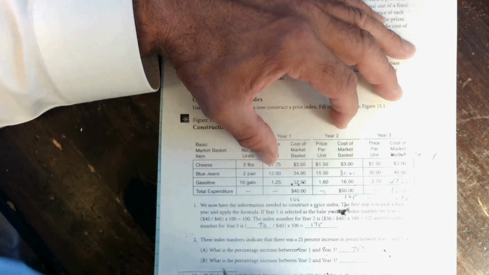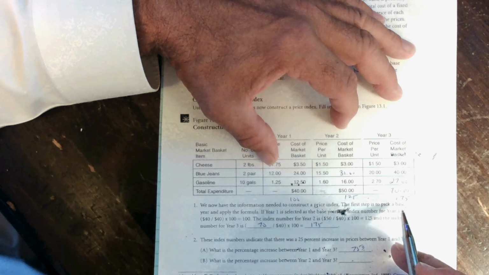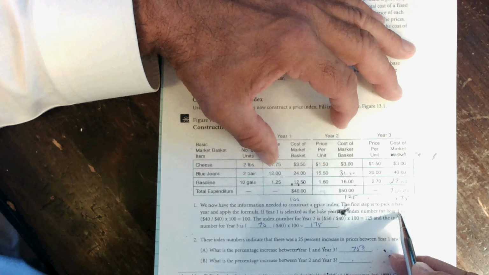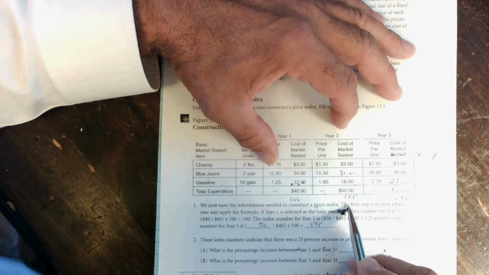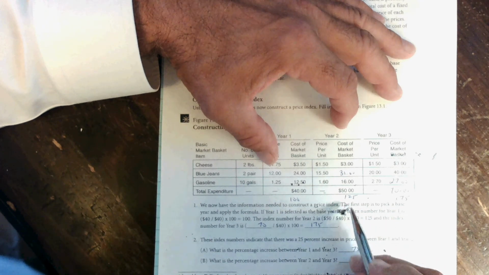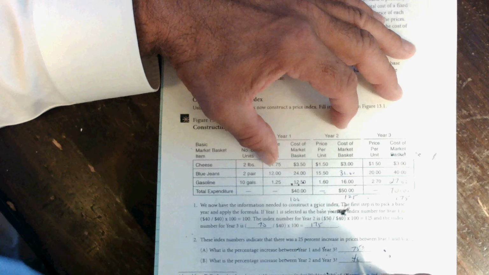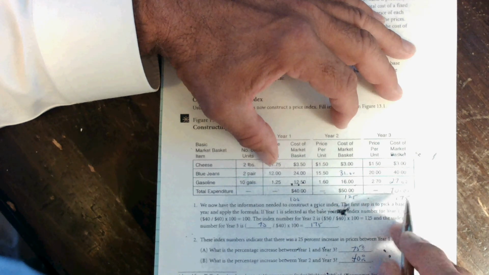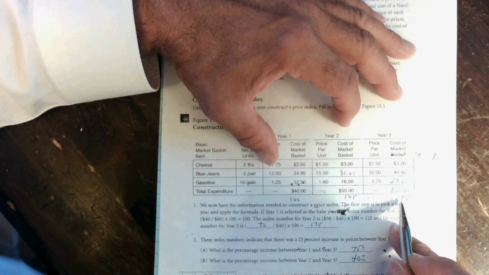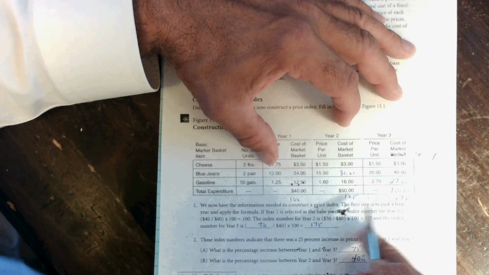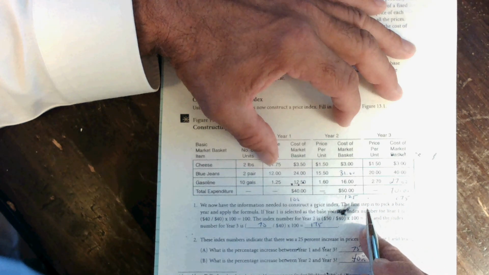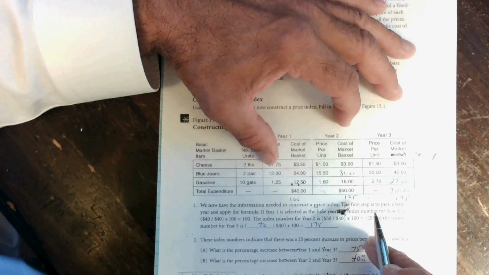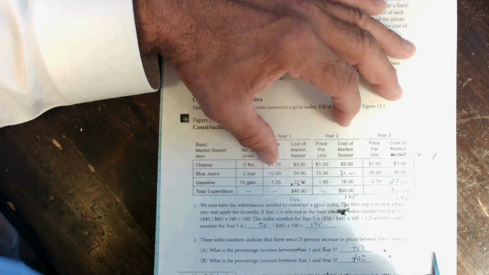But if we want to know what the percentage change is between years 2 and 3, it's 175 minus 125 divided by 125, which is 40%. So don't fall into that trap of just subtracting. You have to take the current year minus the prior year, divided by the prior year. That gives you the percentage change.